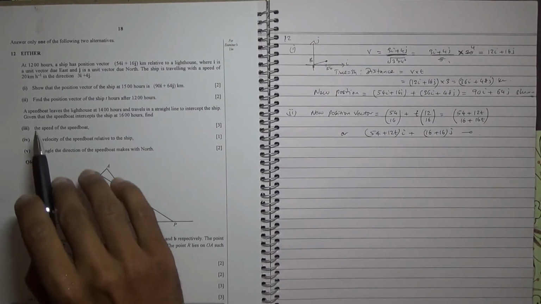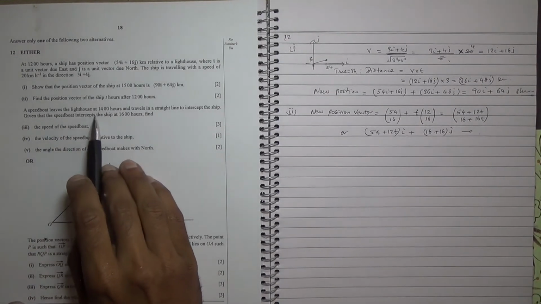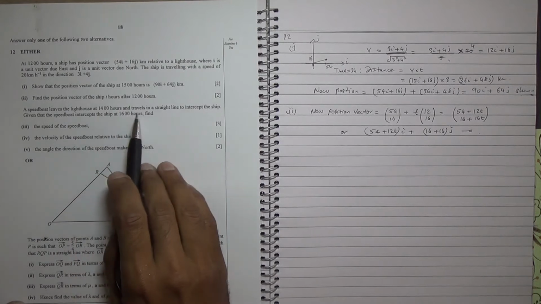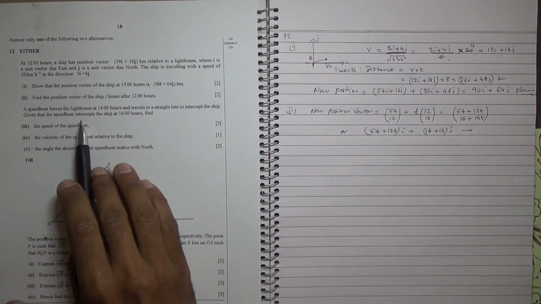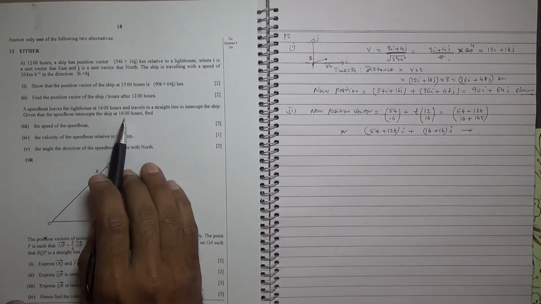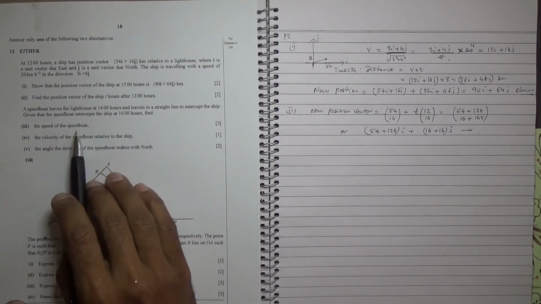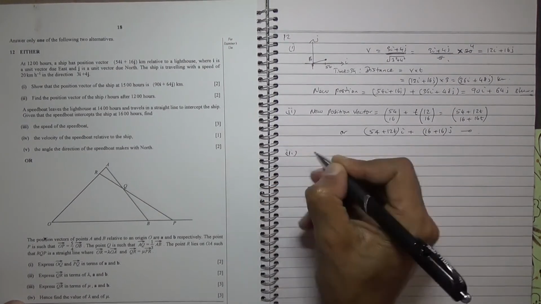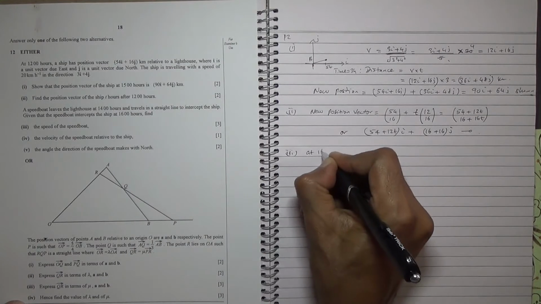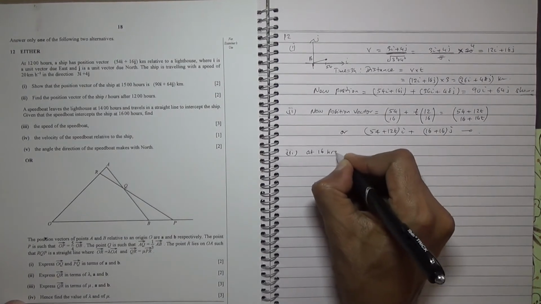For the third part, a speedboat leaves the lighthouse at 1400 hours and travels in a straight line to intercept the ship. Given that the speedboat intercepts the ship at 1600 hours, find the speed of the boat. For the third part, we need to know at 1600 hours the position of the ship.